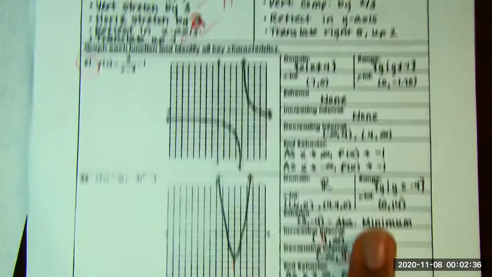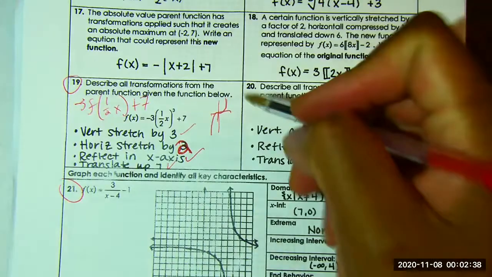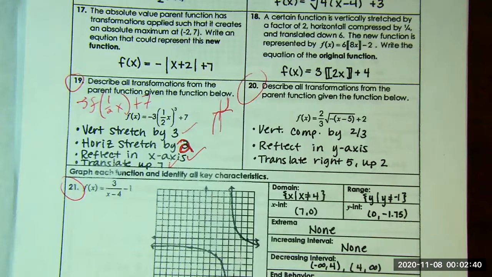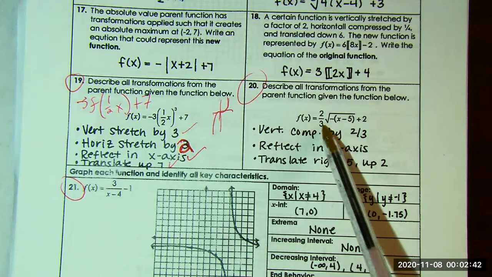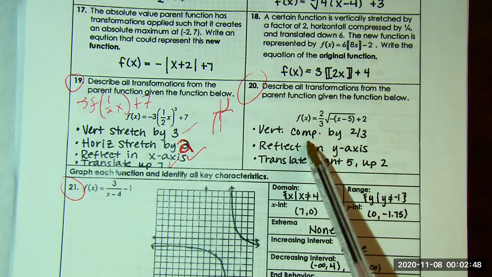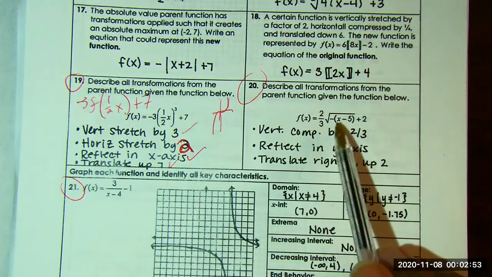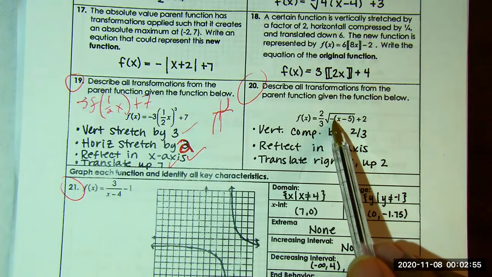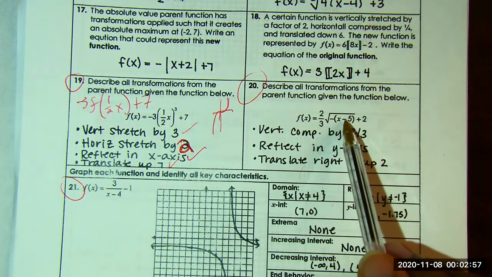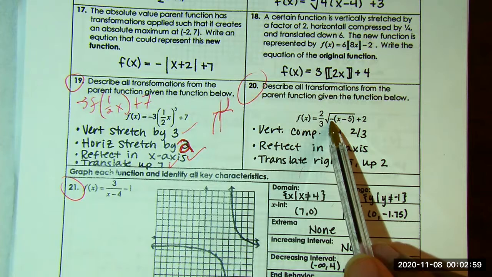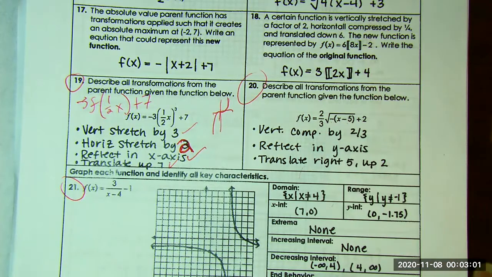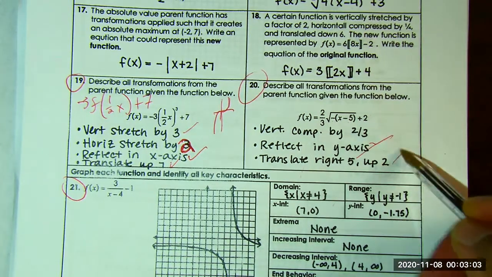I'll discuss 20 for those that are still here. This is the function. Multiply my y values by 2/3, which is a number between 0 and 1. So it's a vertical compression. It's going to shrink a little bit on the y-axis, like I'm stepping on it. Reflection over the y-axis, right 5, and then finally up 2.